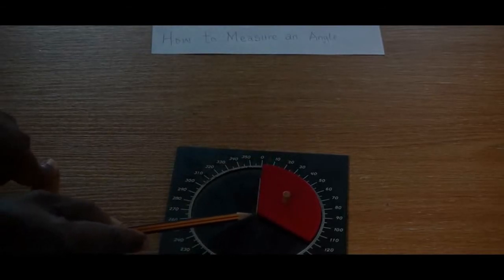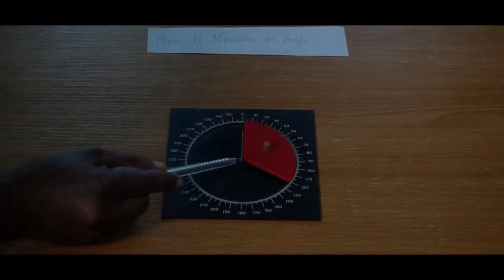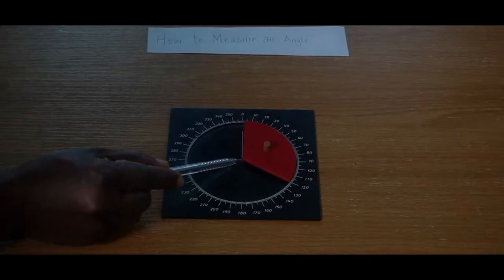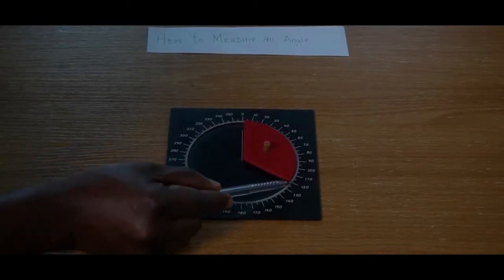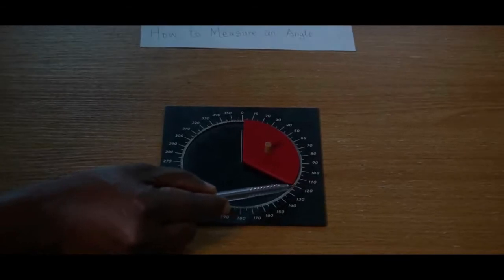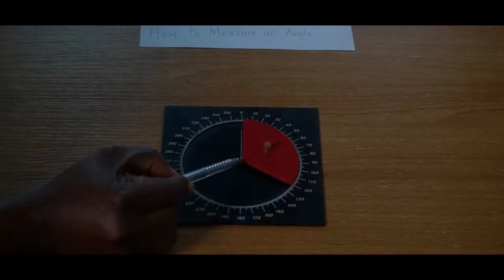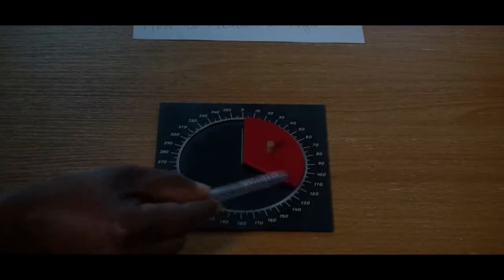You can see it. So you can see the vertex of the angle aligning with this line. Now we can read this outer edge. What does it read? 120. So this obtuse angle is actually 120 degrees.